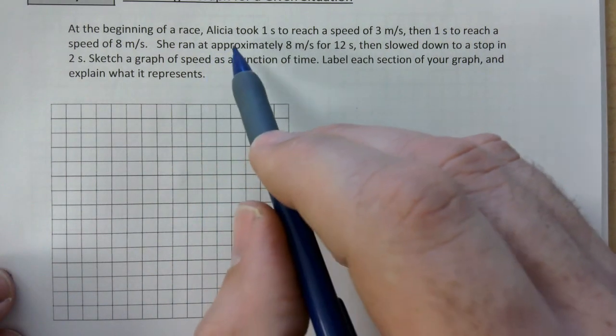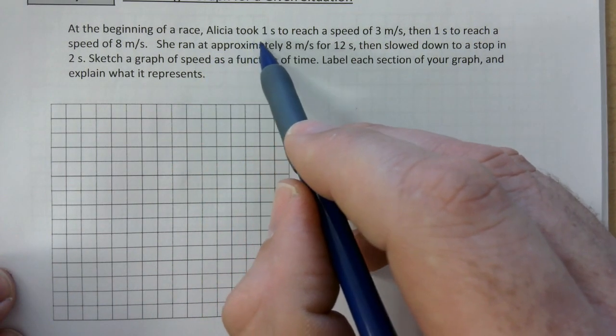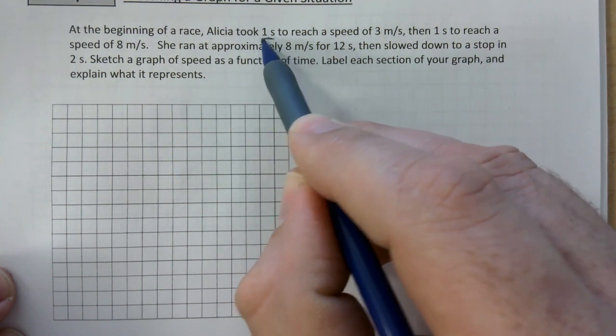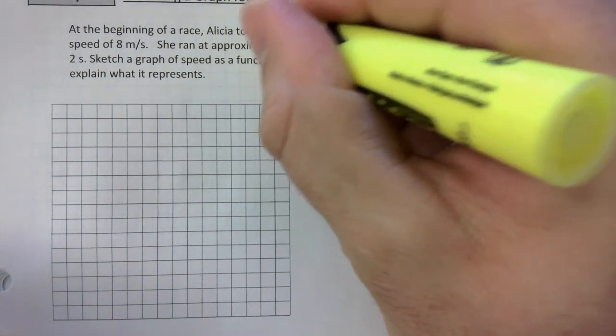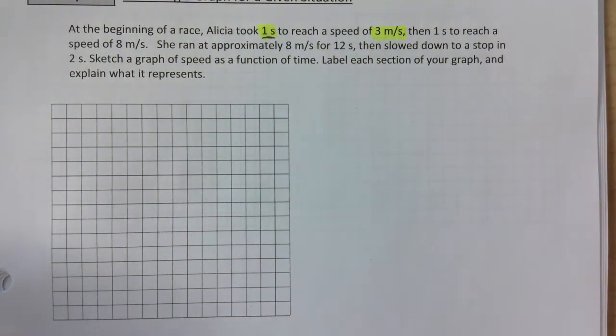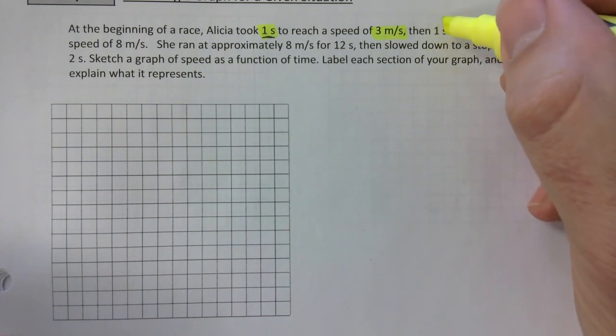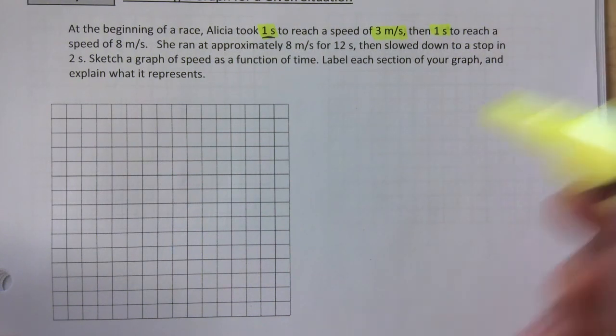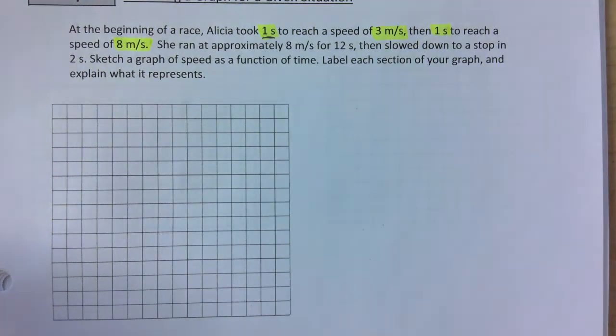At the beginning of the race, Alicia took 1 second. I'm going to highlight the important information. It took 1 second to reach a speed of 3 meters per second. Then 1 second to reach a speed of 8 meters per second.